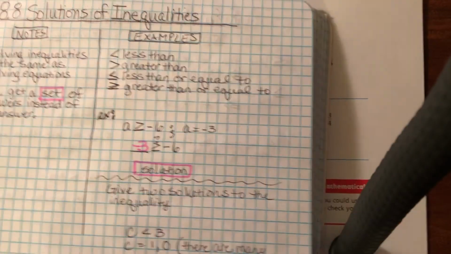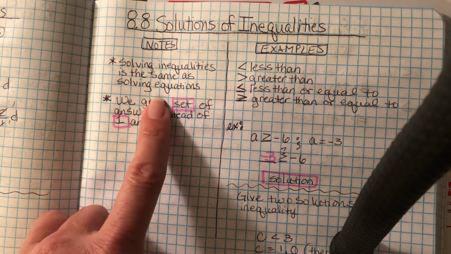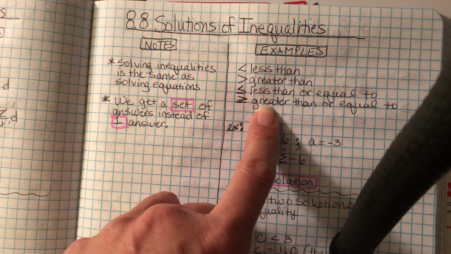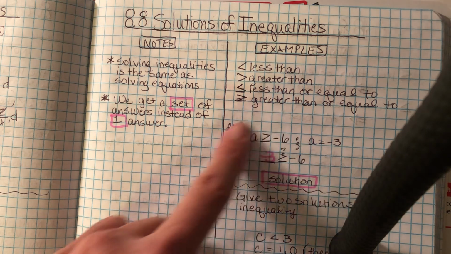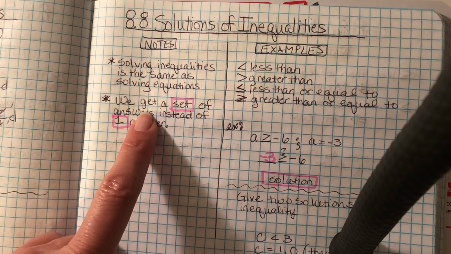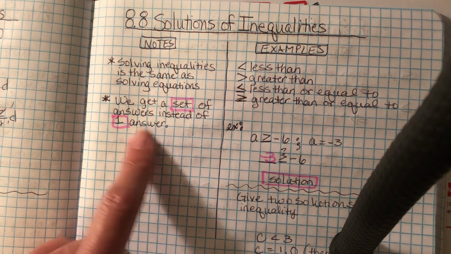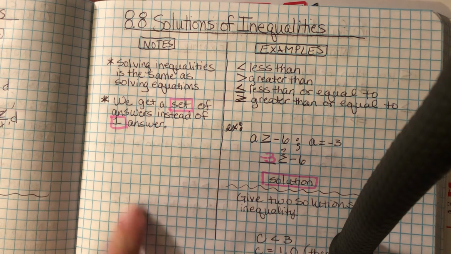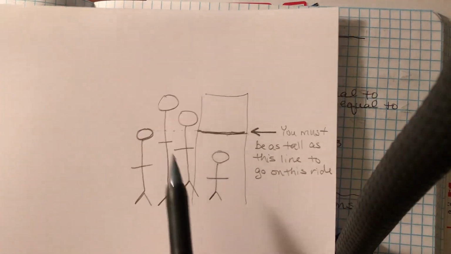All right, let's take a look at our notes here. So solving inequalities is just the same as solving equations. These are all of our symbols and what they mean: less than, greater than, less than or equal to, greater than or equal to. And we get a set of answers instead of just one answer. So remember, you're getting a whole set of answers.